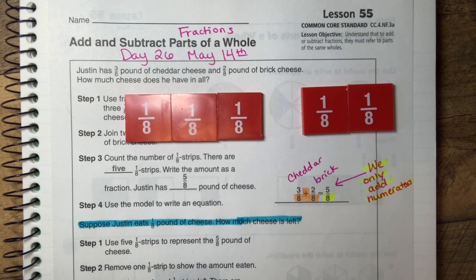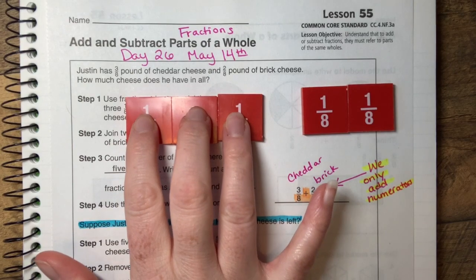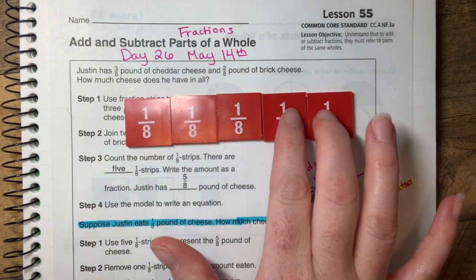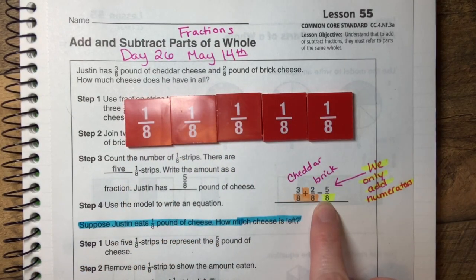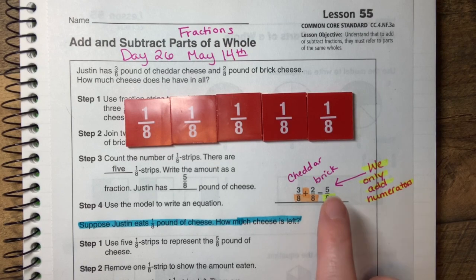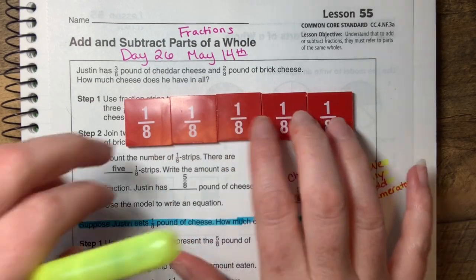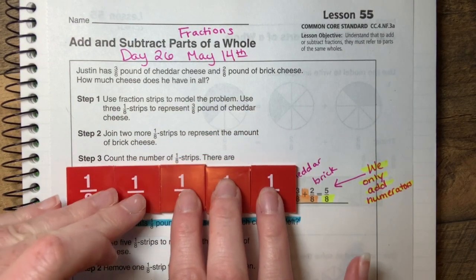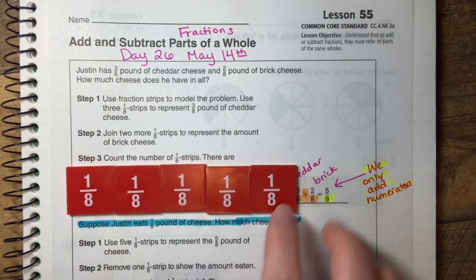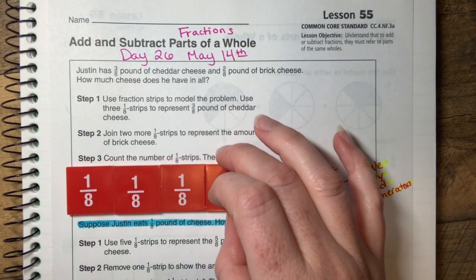Suppose Justin eats 1/8 pound of cheese. How much cheese is left? So we started out with 3/8 of cheddar and 2/8 of brick, which gave us a grand total of 5/8.